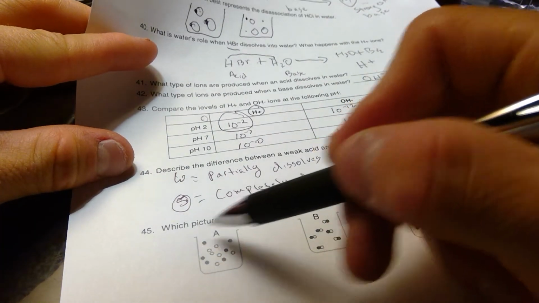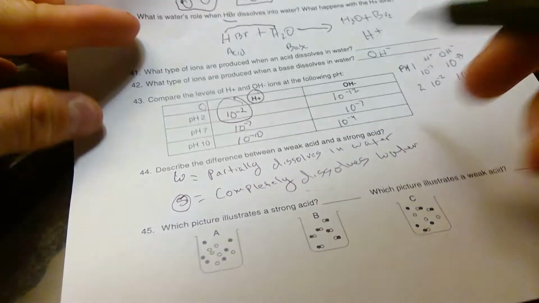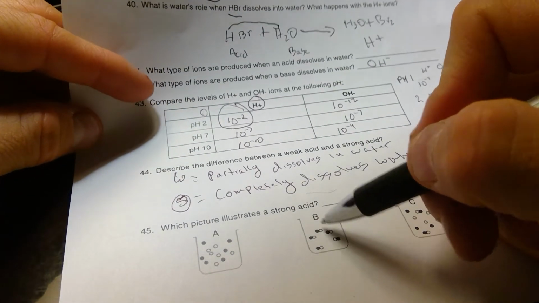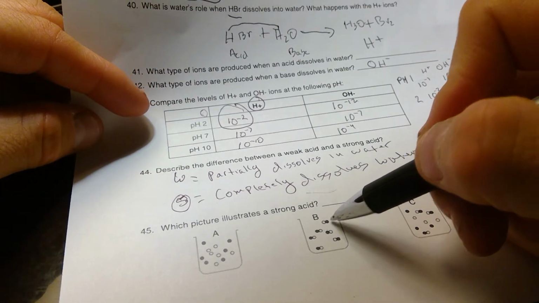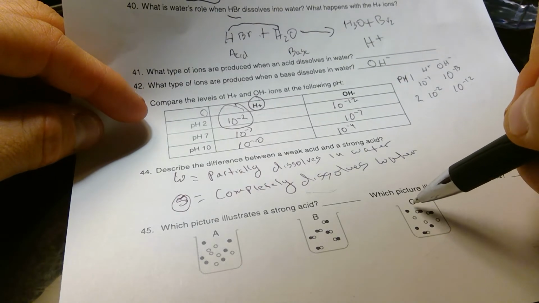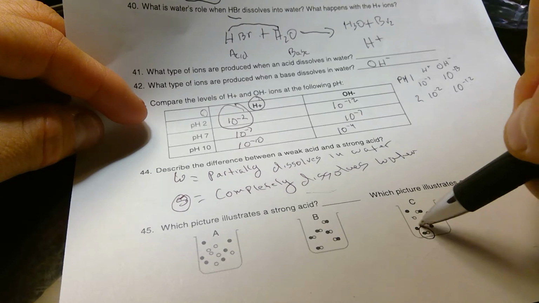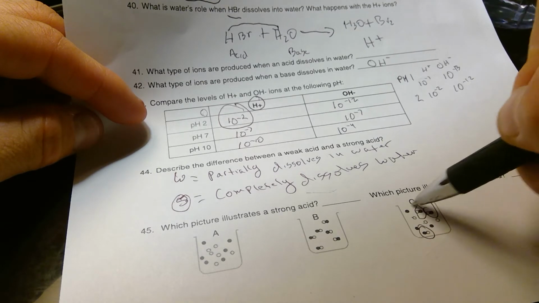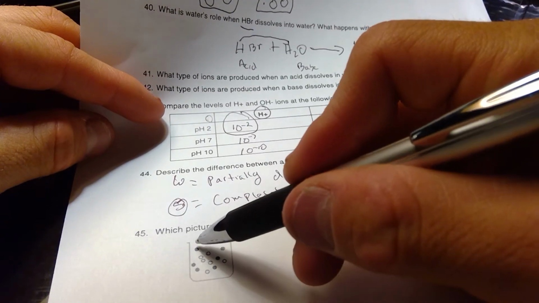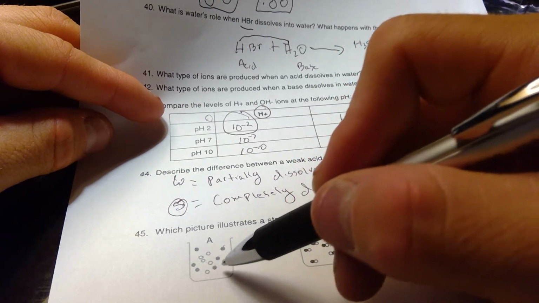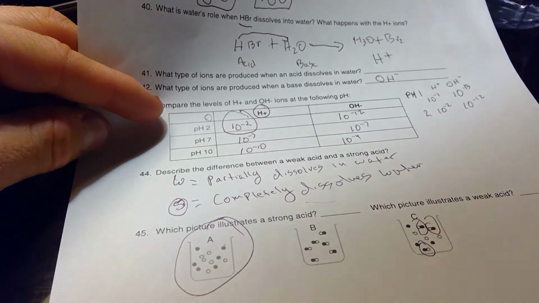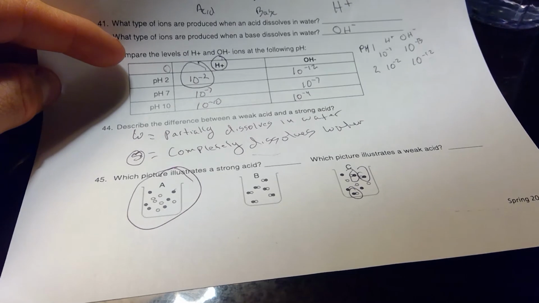So which picture illustrates a strong acid? Right, so remember here, let's look at beaker B. They're still attached, right? Let's look at beaker C. Some of them are completely dissociated or dissolved, but these ones right here are still intact. And if we look at beaker A, all of them are completely dissolved and separated, so this one right here would be your strong acid.